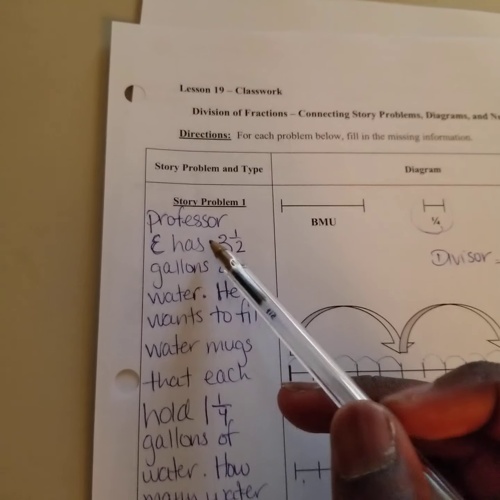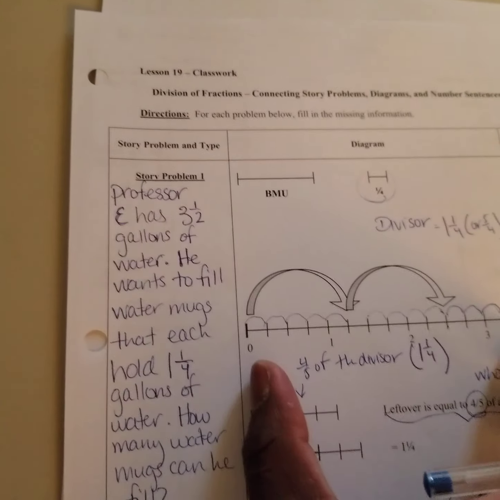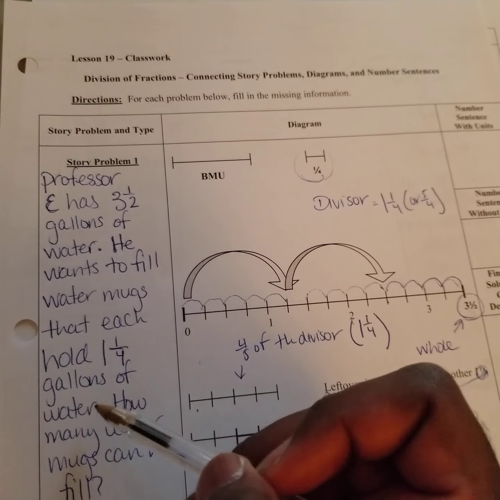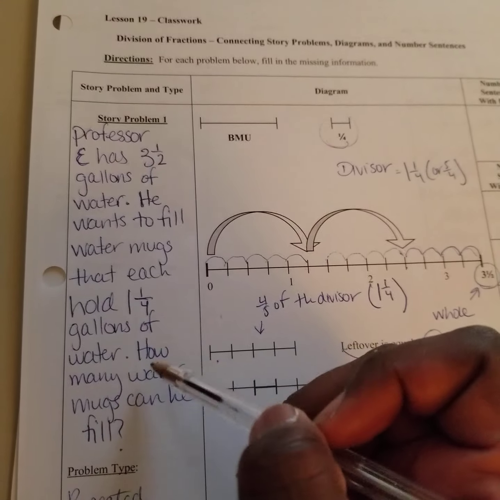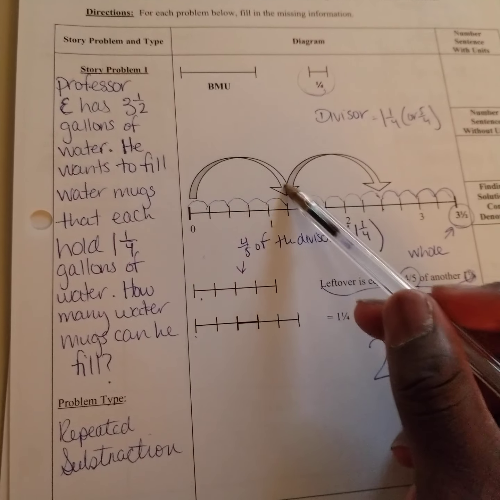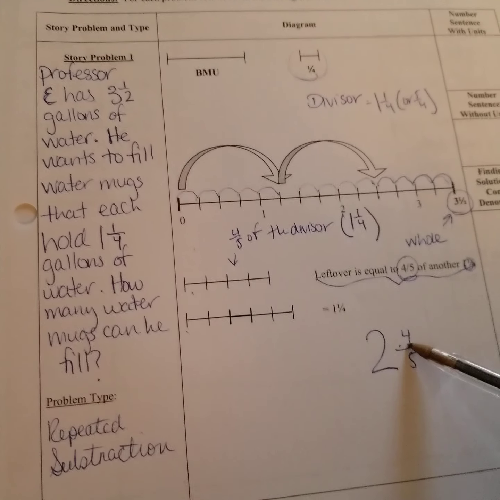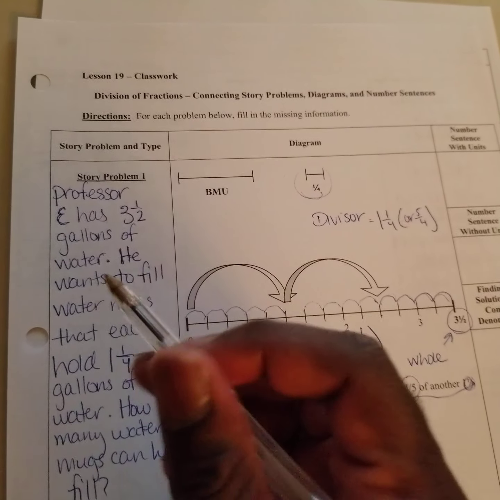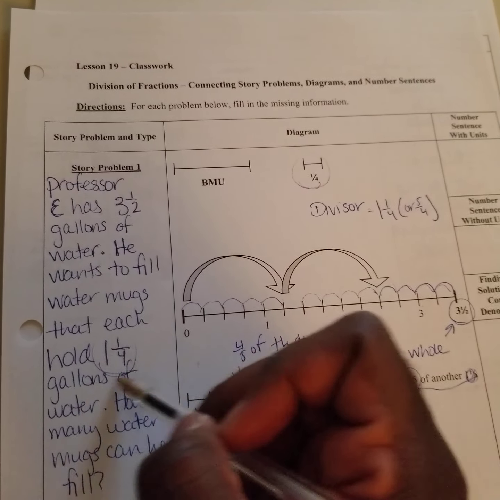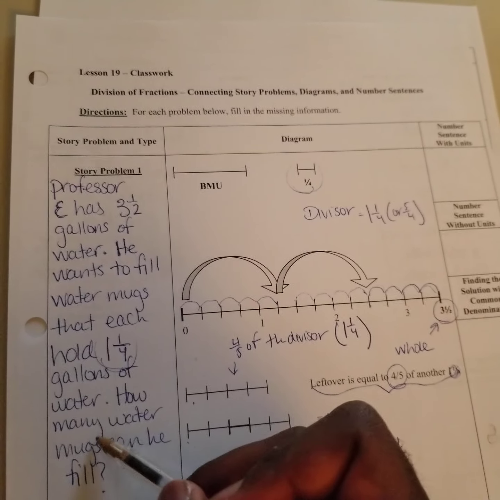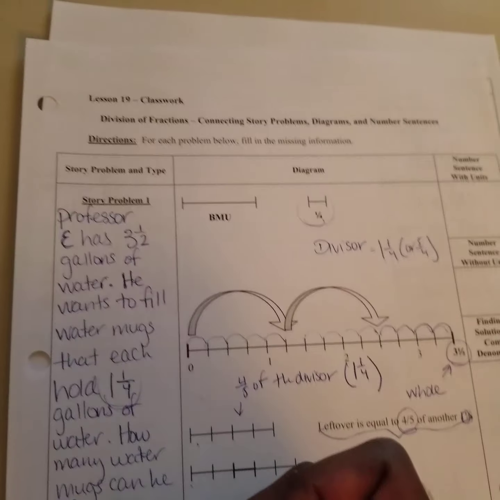Professor E has 3.5 gallons of water. He wants to fill water mugs that hold 1 1/4 gallons of water. How many water mugs can he fill? Well, he can fill 2 water mugs and 4/5 of another water mug. And this is obviously repeated subtraction, because I have the group size. The size is 5/4. I'm looking for the number of groups, or the number of water mugs I could fill.